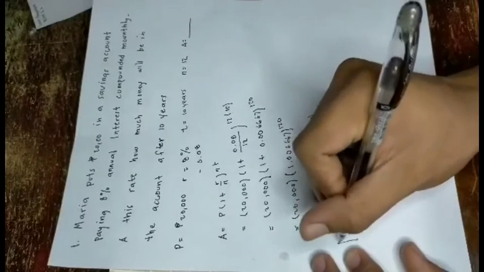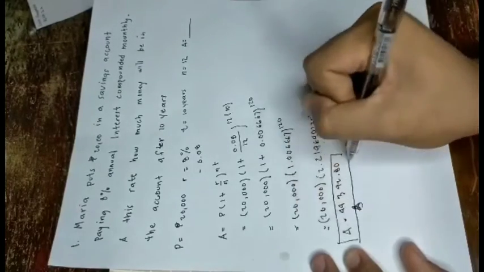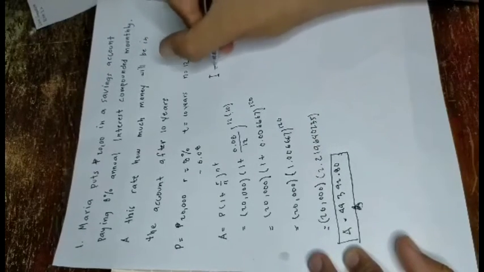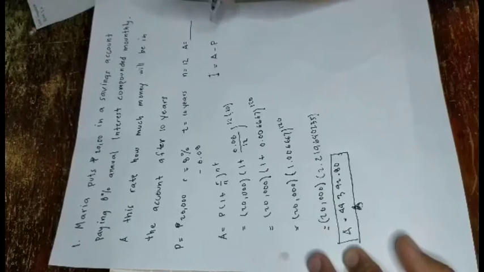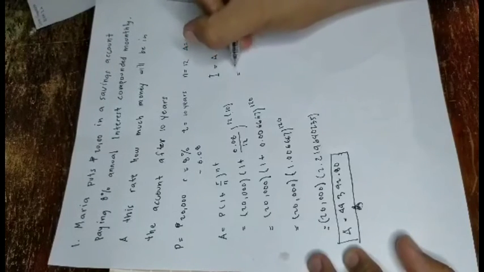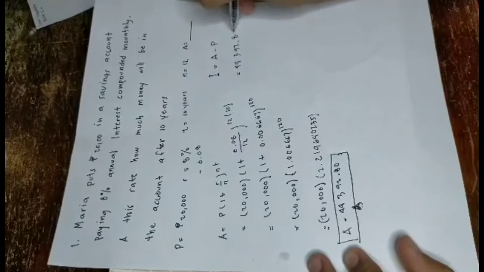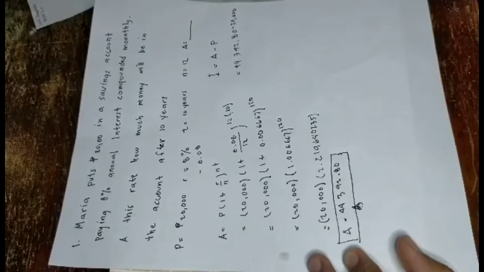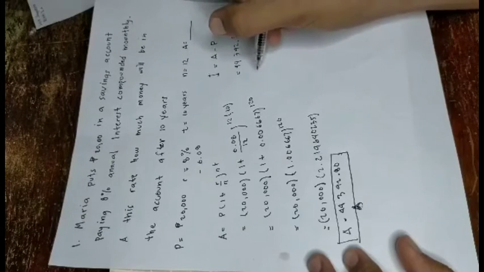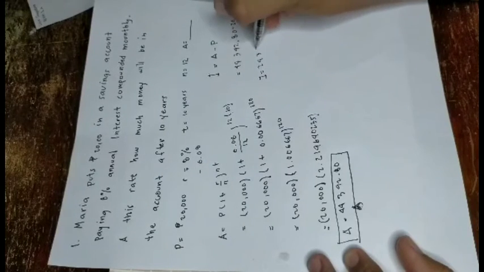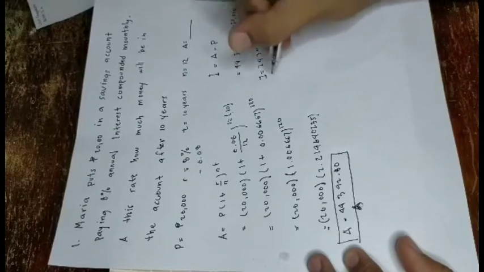What about the interest? To find the interest, interest equals future value minus principal. So the future value is 44,392.80 minus 20,000. So the interest after 10 years is 24,392.80. So this will be our answer.